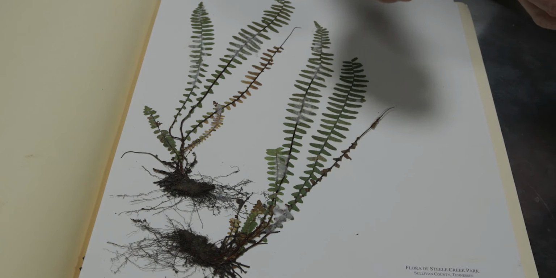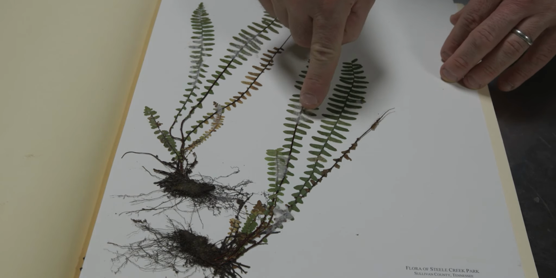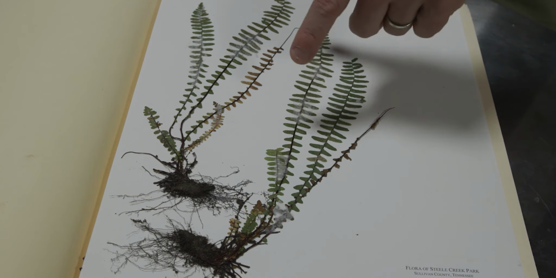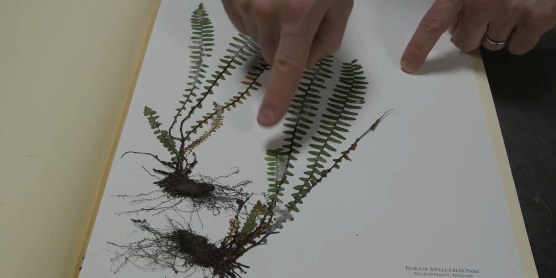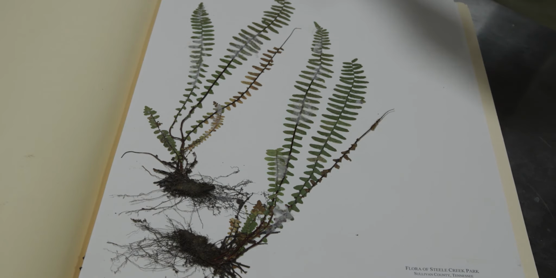And so those spores, once they're mature, they will leave these little dark spots on the leaflets, and they will fly off in the air and they'll land in a suitable habitat. And when those spores germinate, they'll grow into a plant. But no, they don't grow into this plant. They grow into an entirely different plant.